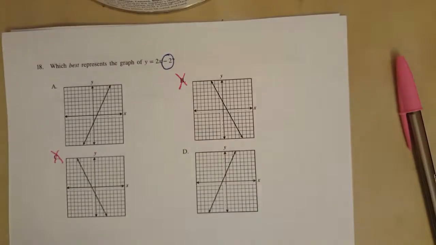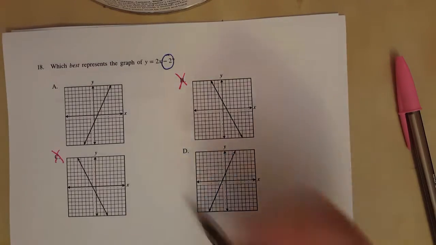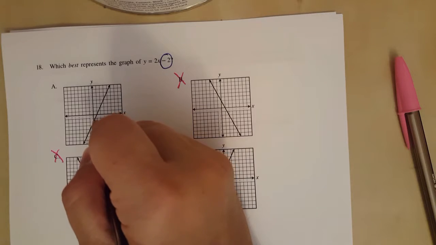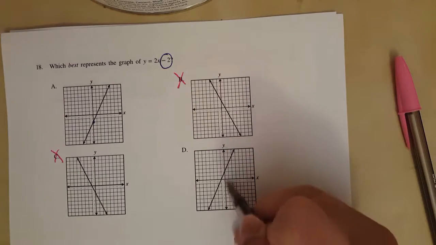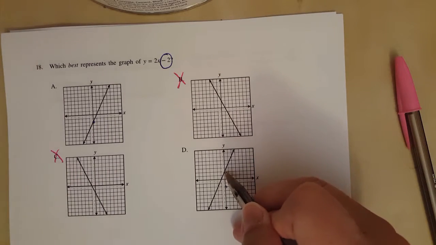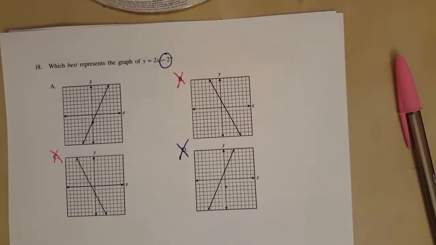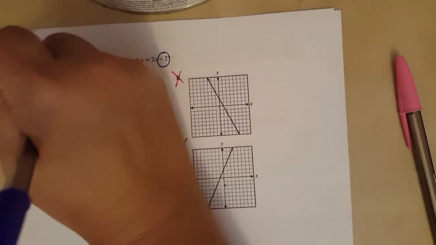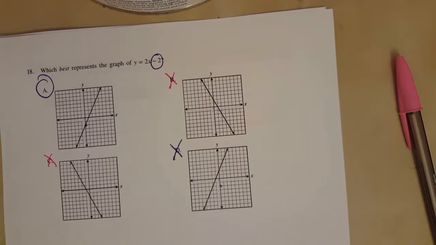Our y-intercept is negative 2, which means it's crossing down 2 spaces. Answer choice D is actually crossing up 2 spaces, so D is not going to be the correct answer. So our answer is going to be answer choice A.